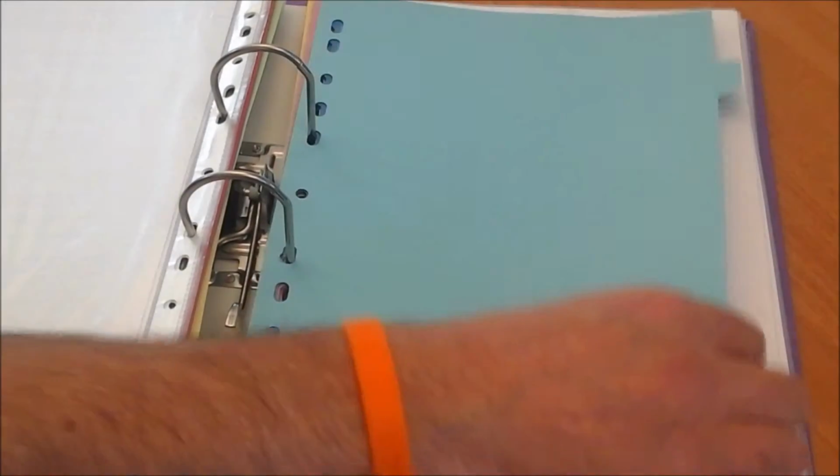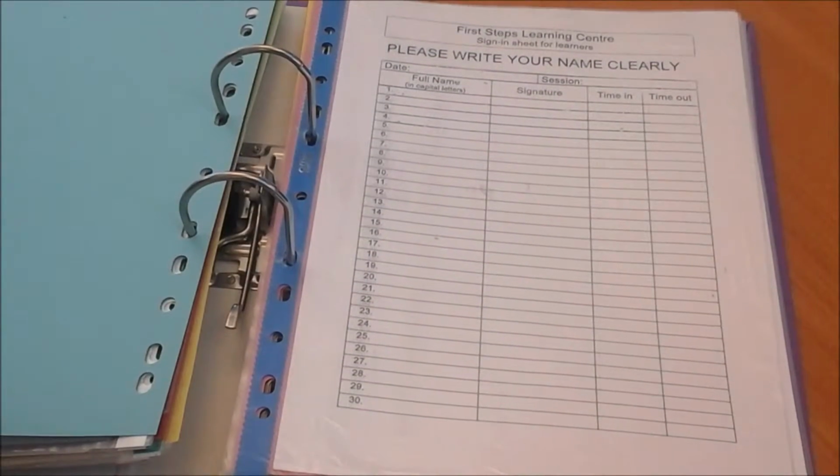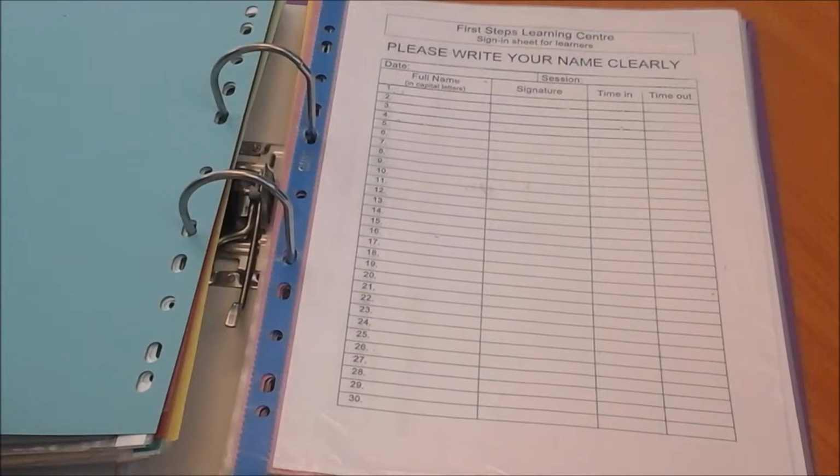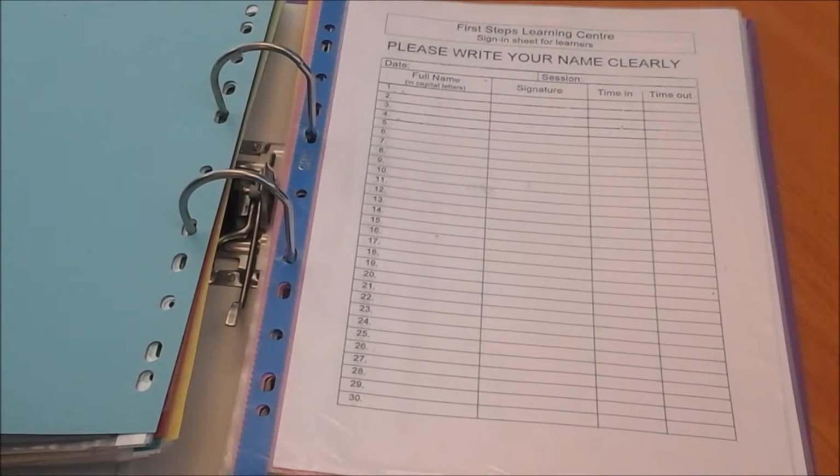All registers should now be completed online. Please note it's also good health and safety practice to have a signing in sheet in case of an emergency.